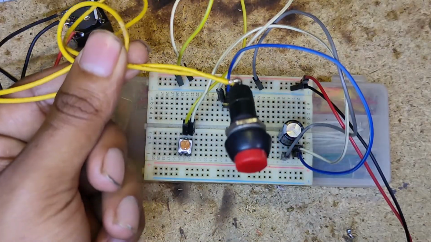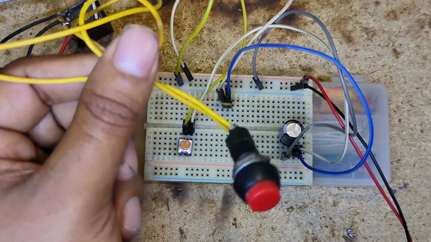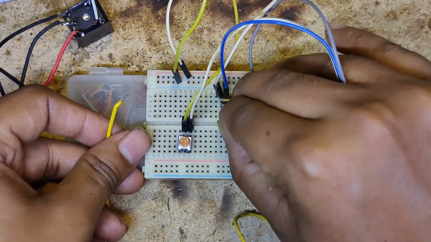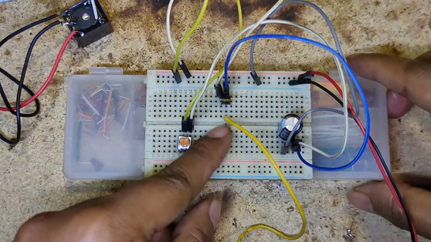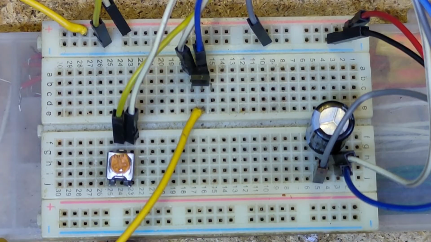Now we need a push button to trigger the quick response to the capacitor for the fastest charging. Here I take a connection to the base point. This is also the capacitor positive side, and this pin will go to the positive side of my voltage source. Okay, my transistor timer circuit is perfectly biased.